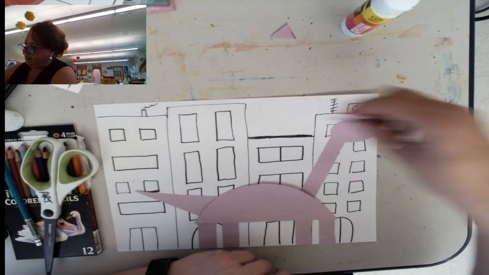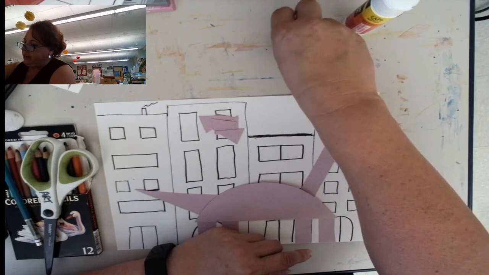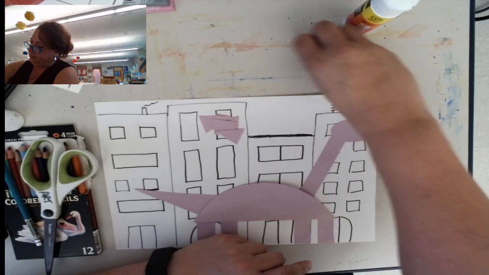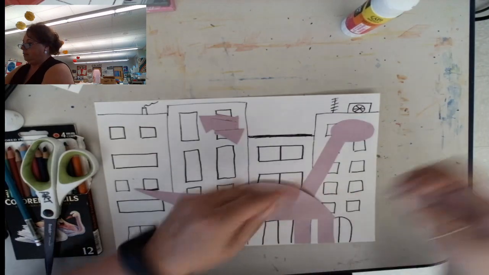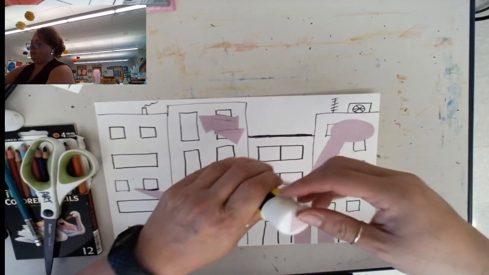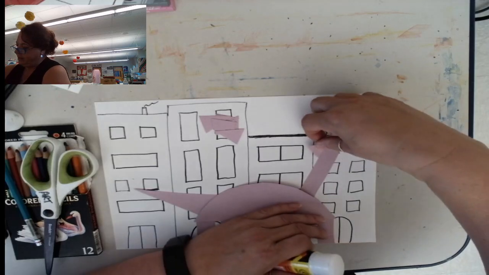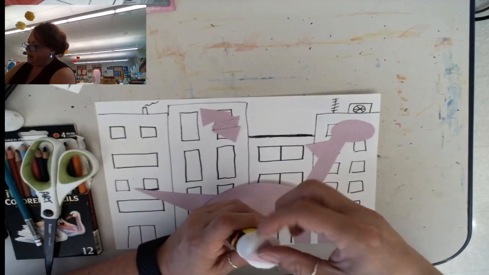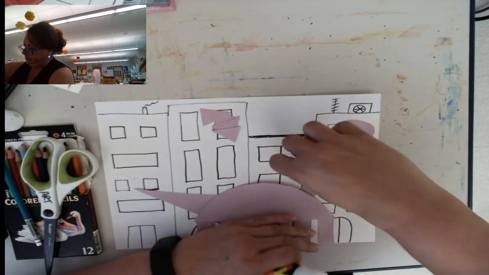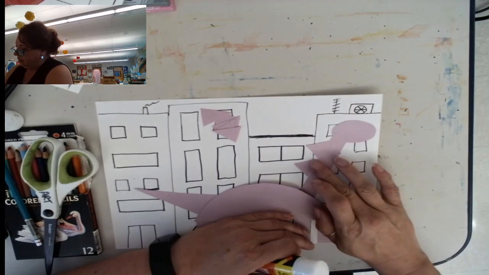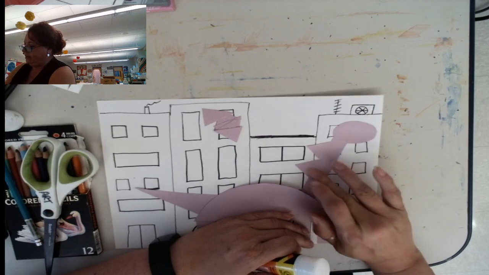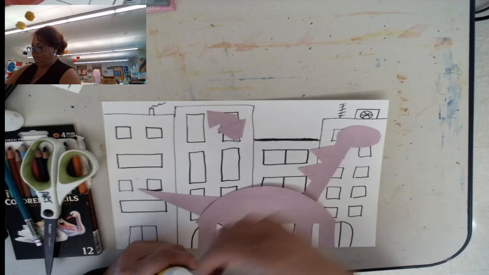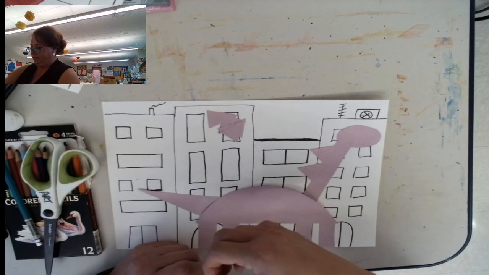So next are the spikes or the triangles. So I used about 6 last time, I think. So I put 2 of them on the neck. Like that. And then I think I only used 4 on the body.